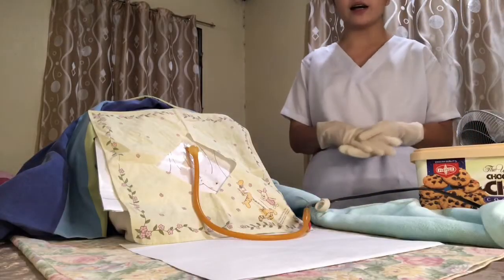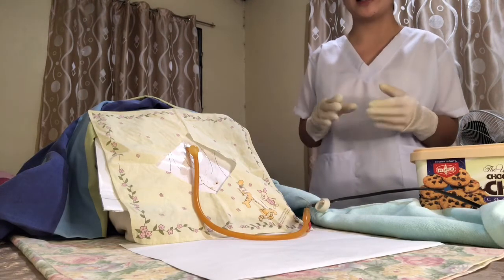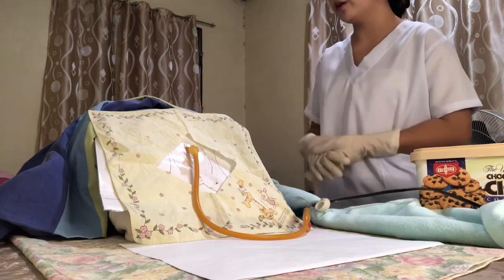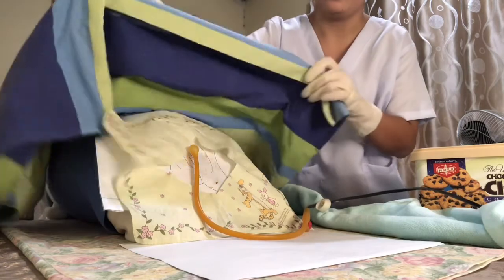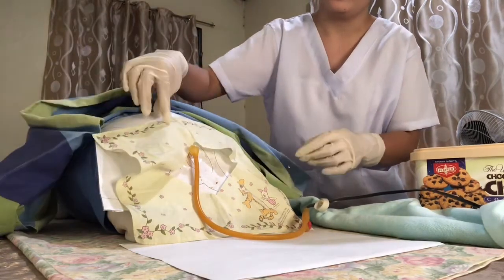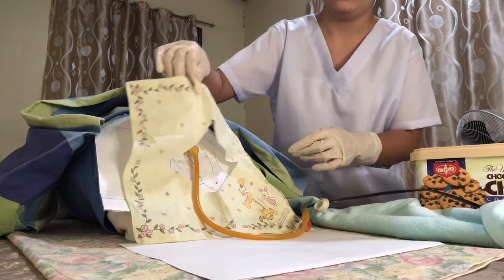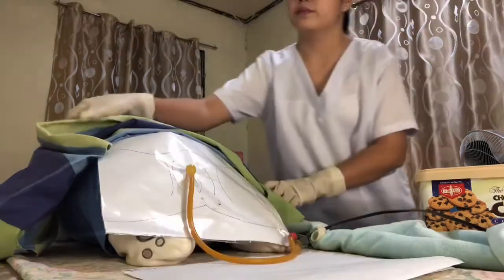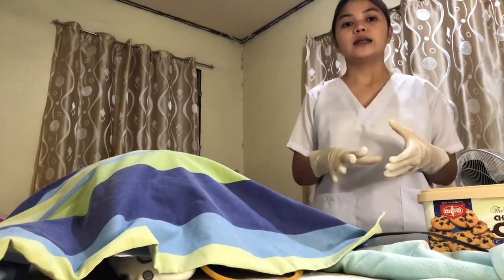So after that, place the patient comfortably. This fosters relaxation and comfort. So are you comfortable, ma'am? Okay. So after that, do aftercare of the unit and equipment used. The rationale for this is cleaning the environment promotes comfort to the client.